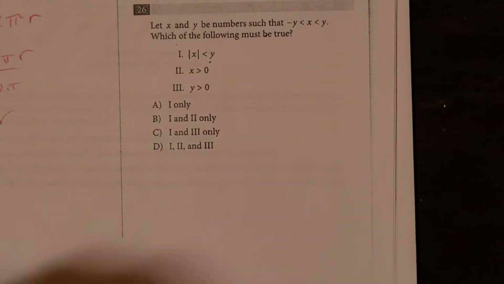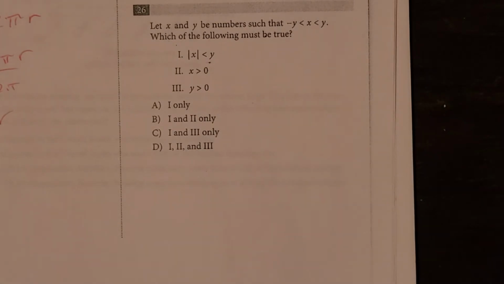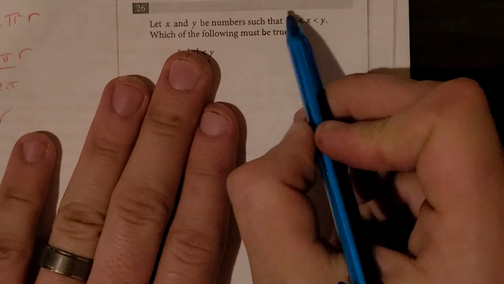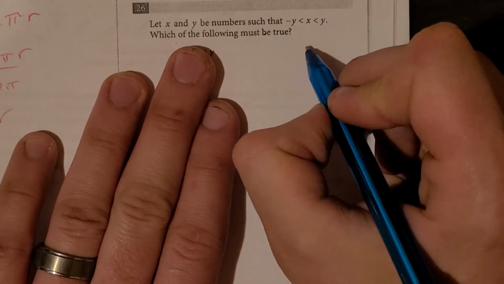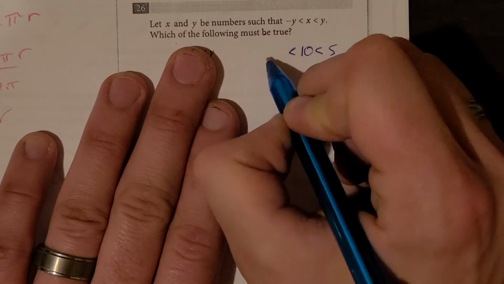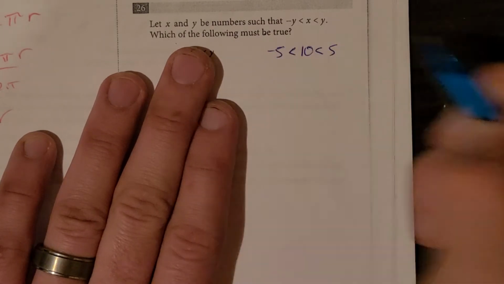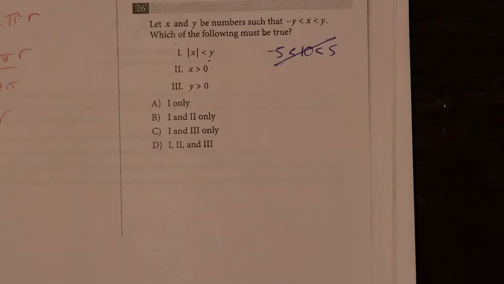And you have to figure out, if this is going to be true, which of these three things needs to be true. Okay, so the reason they say that is because if they don't give you any of these and they just say this, I could easily give you examples that would make that false. For instance, if x equals 10 and y equals 5, this is not true because 10 is not less than 5. Okay, boom. So instantly you know that x cannot be greater than 5.